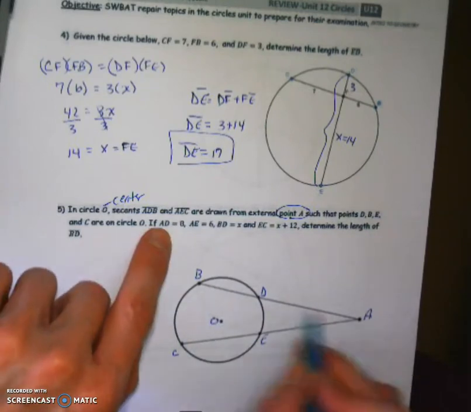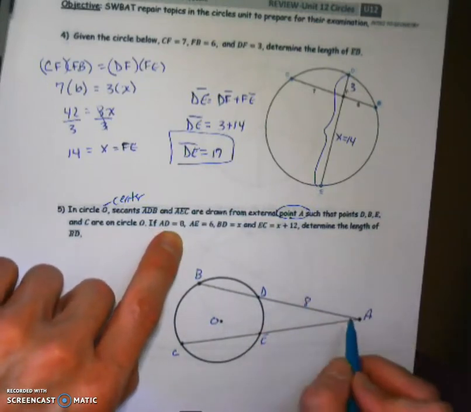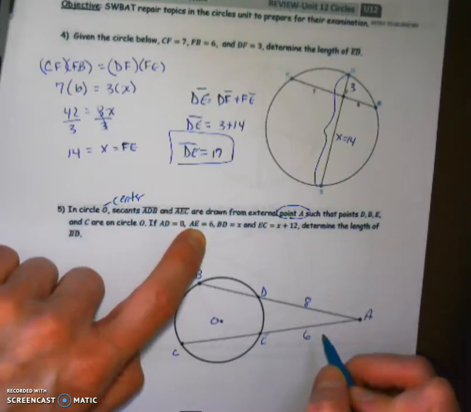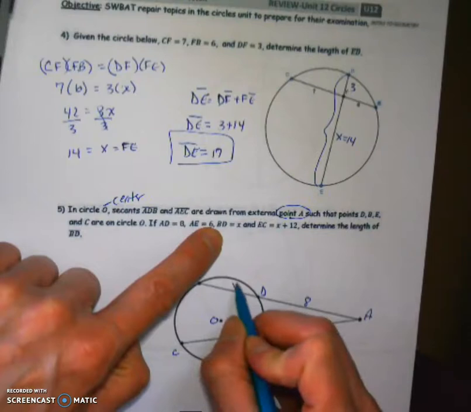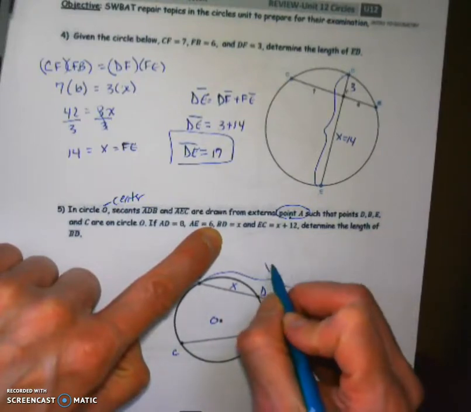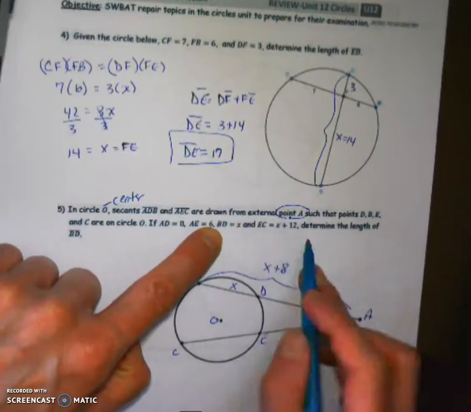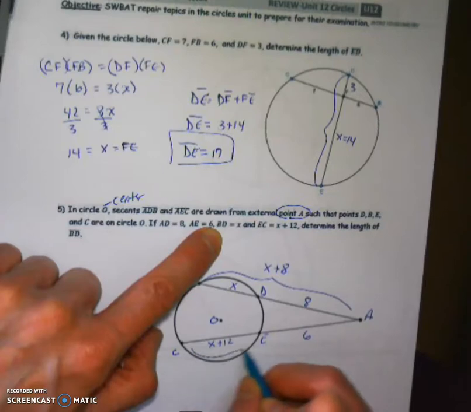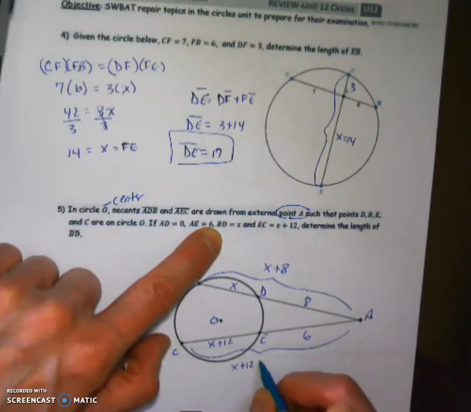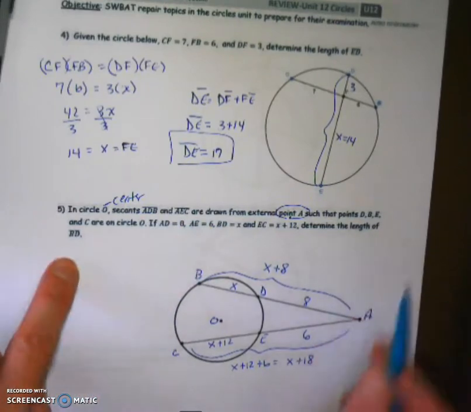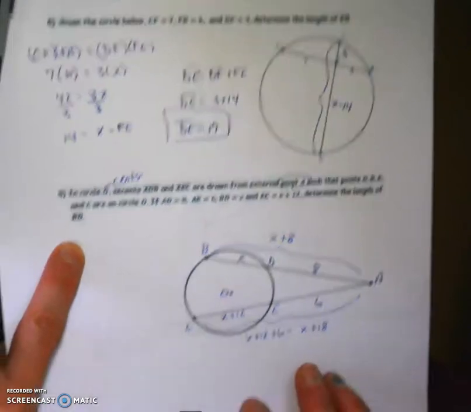If the length from A to D is 8, and the length of AE, right over here, is 6. If BD is X, well, right away, if that part is X, then I know that the whole secant is going to be X plus 8. And the length of E to C is X plus 12, and right there I'm going to say the whole secant is going to be X plus 12 plus 6, or X plus 18. Determine the length of BD. So they want us to find X.